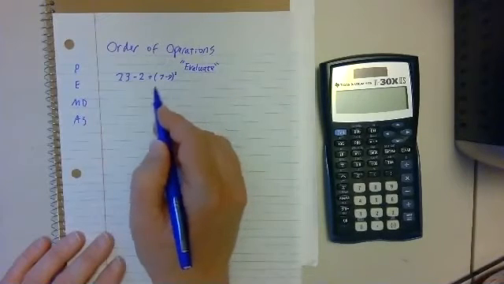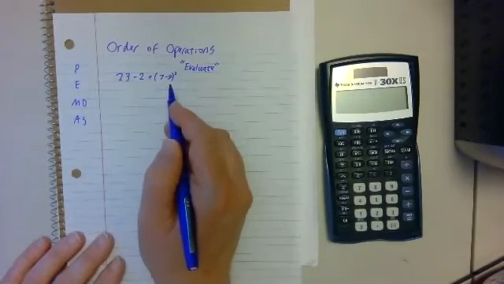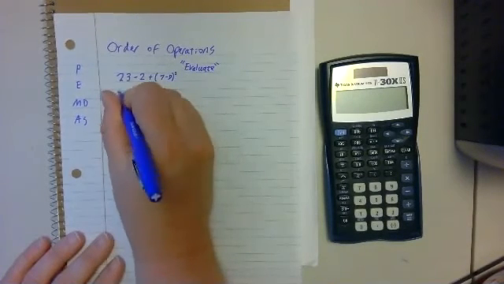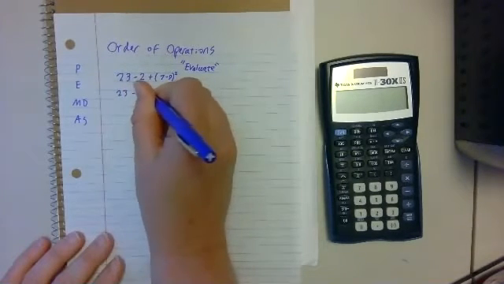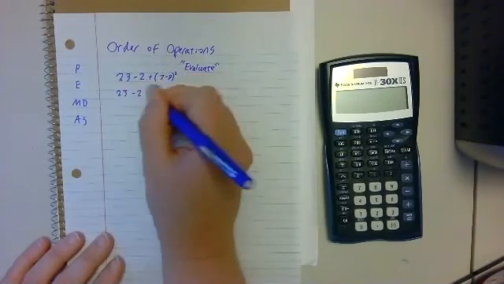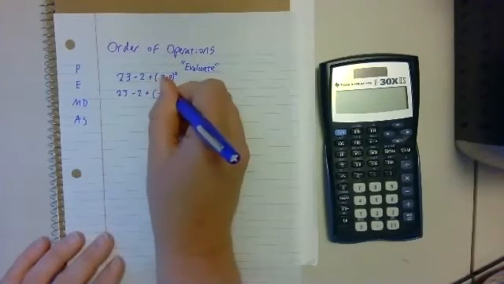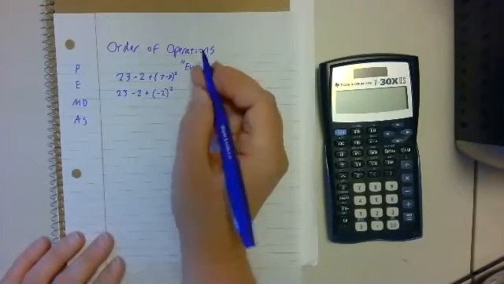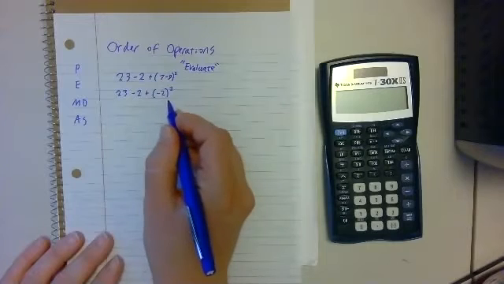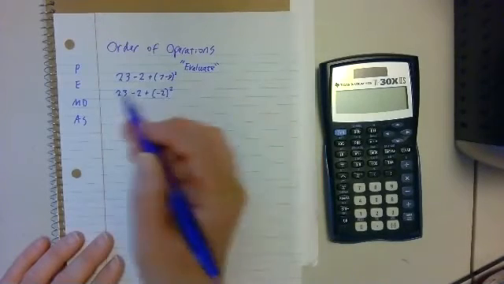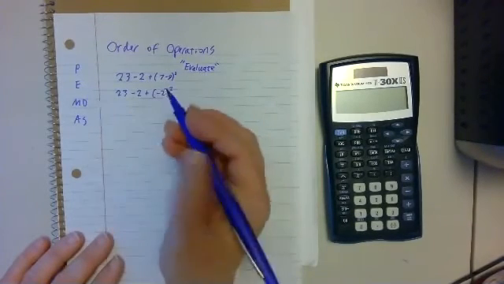So I start with my parentheses. 7 minus 9. I'll just copy all the rest of this down so that my brain doesn't need to worry about it right now. 7 minus 9 is -2. Well, there's still parentheses, but there's nothing to do in the parentheses anymore. So now I can move on to exponents.